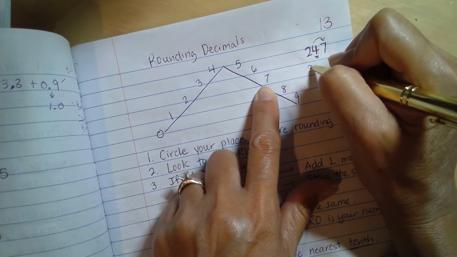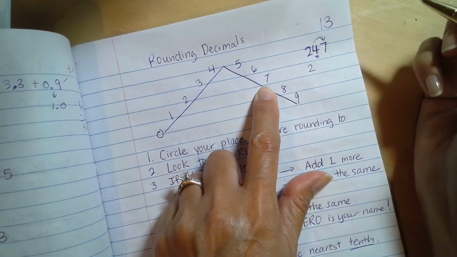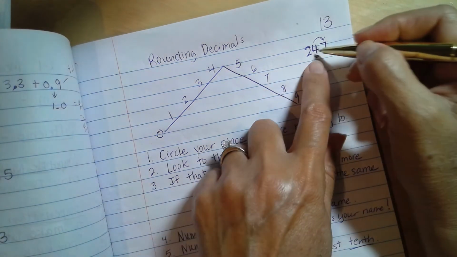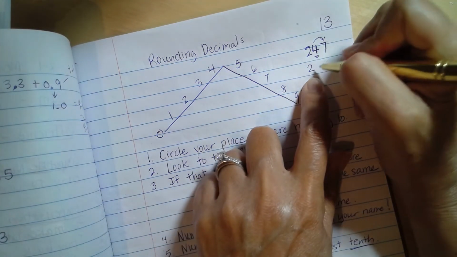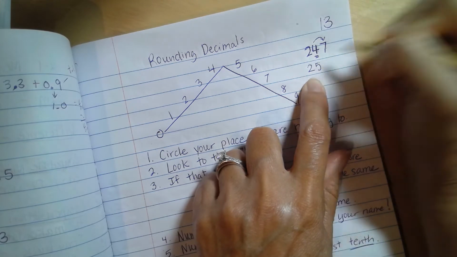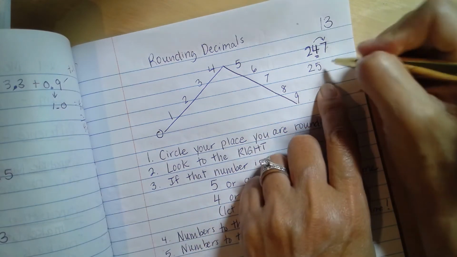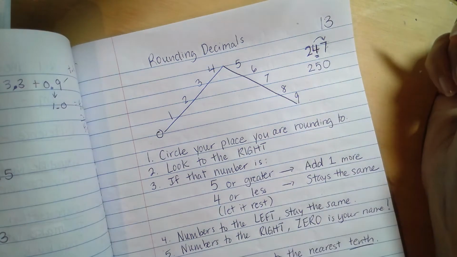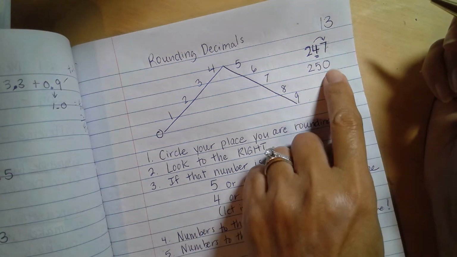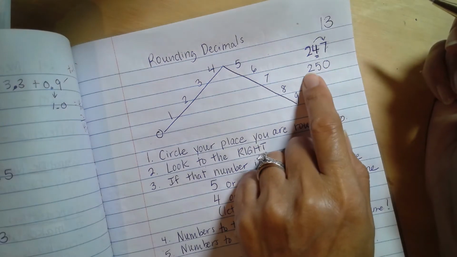So the 2 stays the same. That's the number to the left of that number. We're not rounding to the hundreds, we're rounding to the tens. So this 4 now becomes a 5. And then because we're rounding to the nearest 10, this 7 is now going to become a 0. Because if we're rounding to the nearest tens, there should not be any ones. We're rounding to a 10.